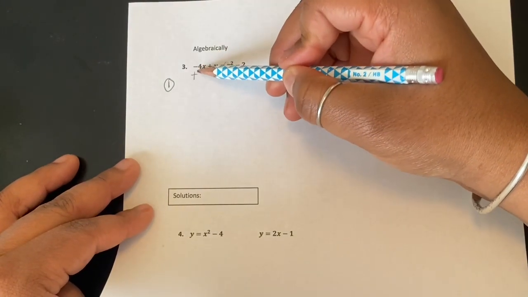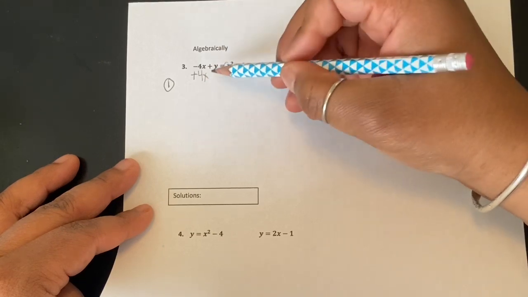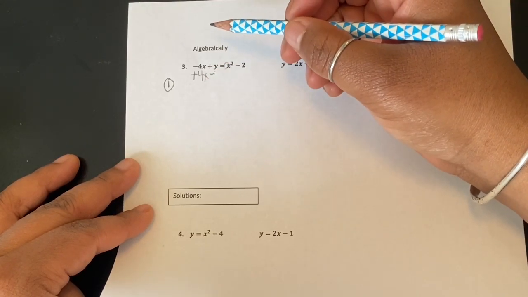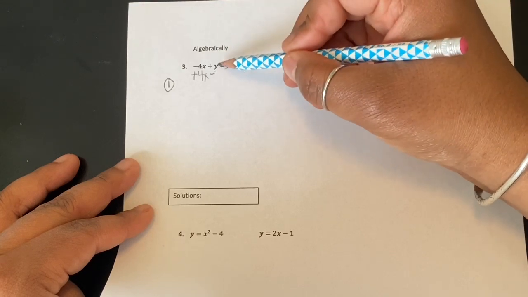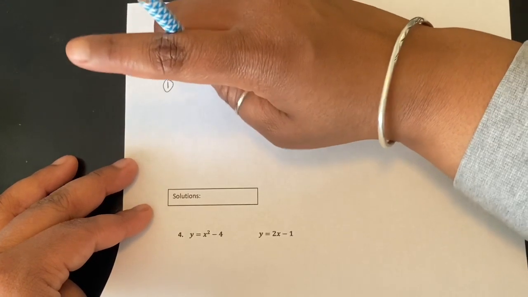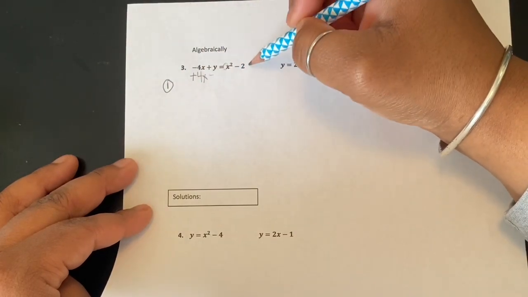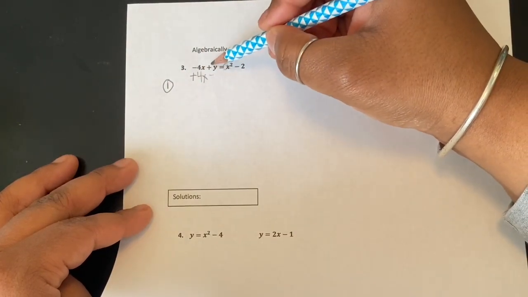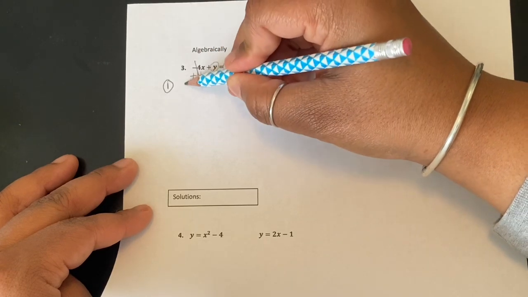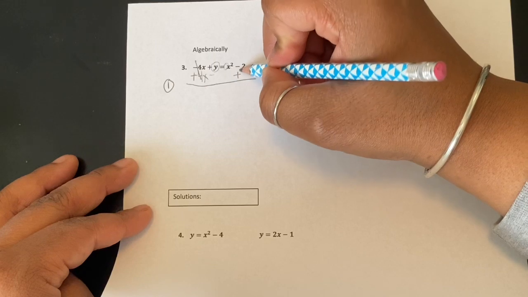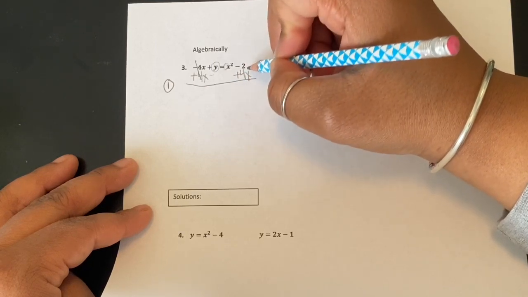We're going to move everything on the left side over to the right side. So I'm going to add 4x to move it to the right side. I'm just going to keep y there. I'm going to add 4x on the right side because I want y to be by itself, right? So that cancels out on the left side, and I add 4x on the right side.